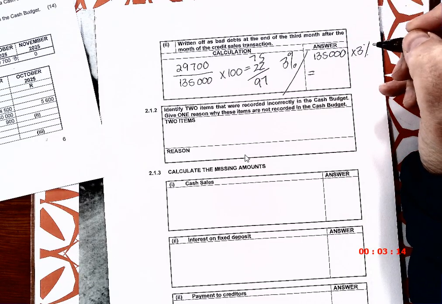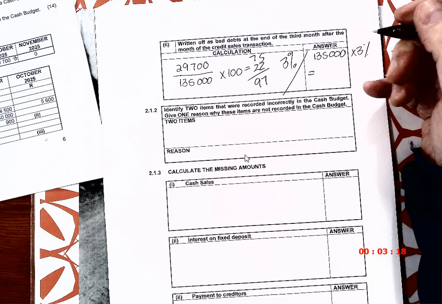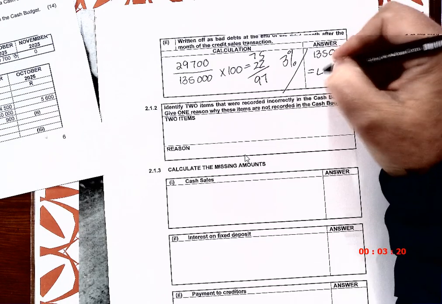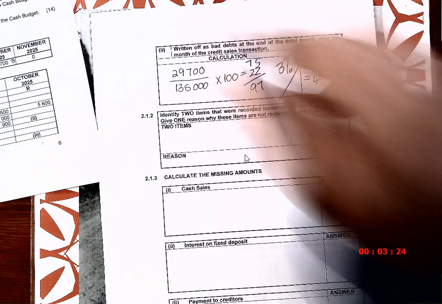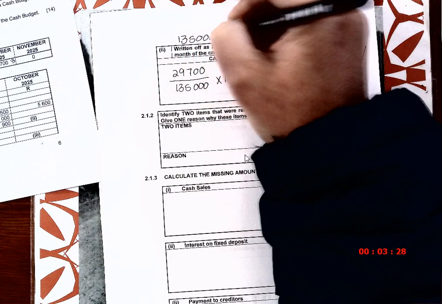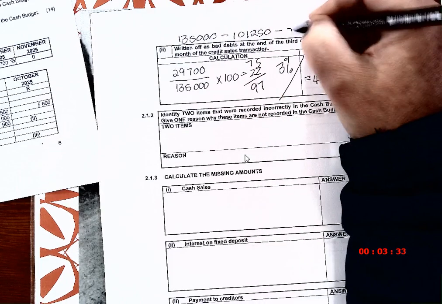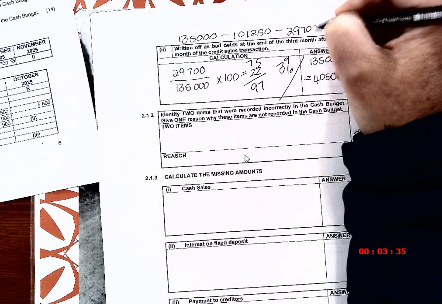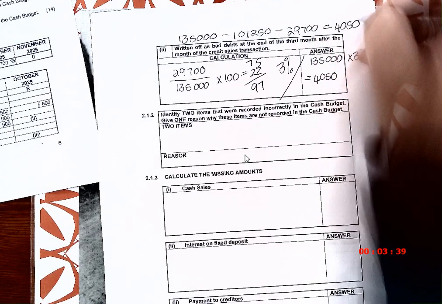Didn't you do your homework? We did, we just didn't do your method. It's 4,050. Yeah. Okay, the other method, which apparently you all did, is you took the 135 and you subtracted the 101,250 and the 29.7, and then you should also get 4,050. And then we got 3%. That's what I did.